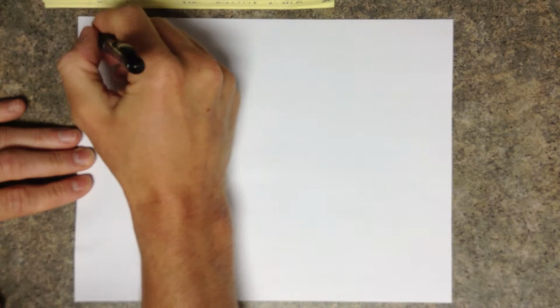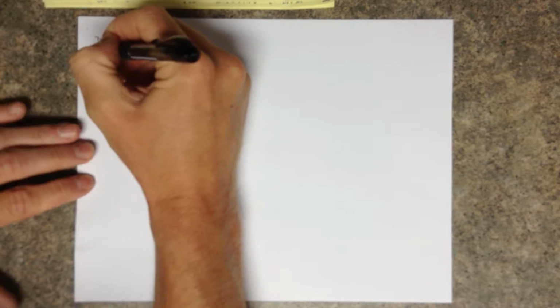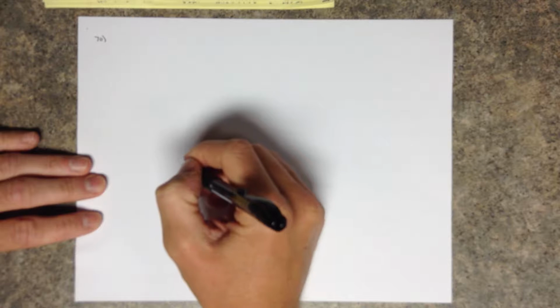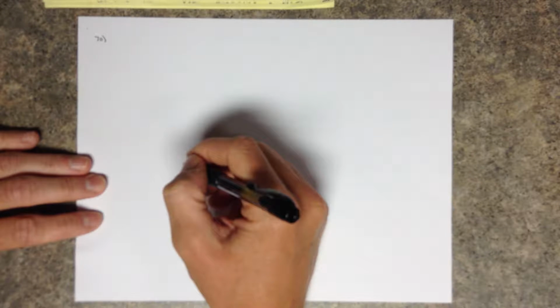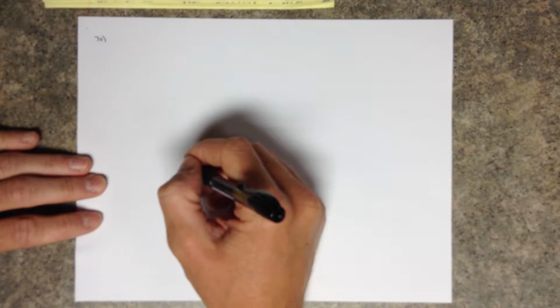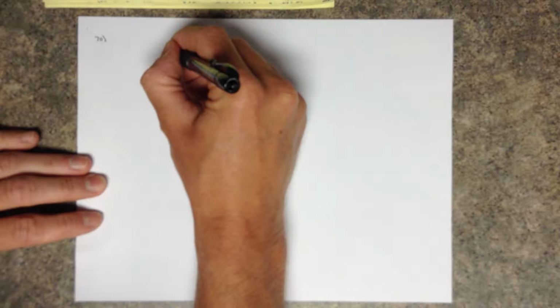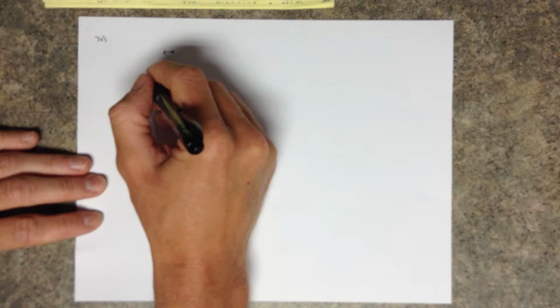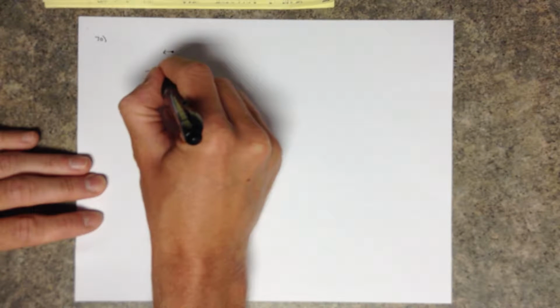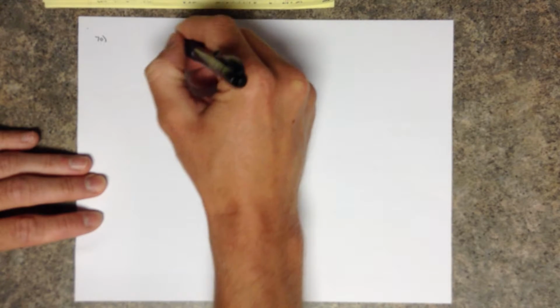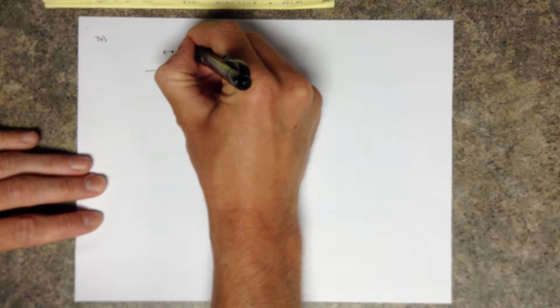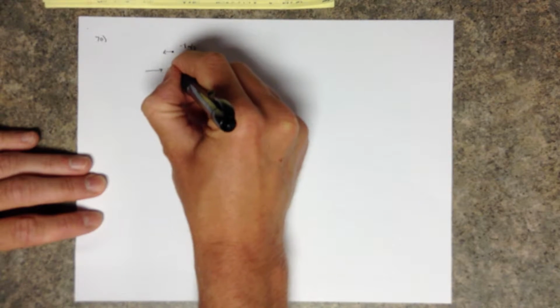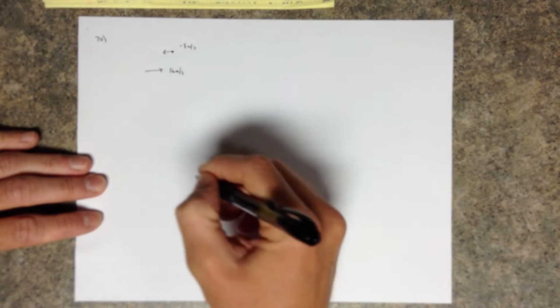This is number 70 in chapter 2. Number 70 has two parts. Part A says that your total displacement is 20. So you're starting out with an initial velocity of -8, and then you turn around at some point, and then your final velocity is 16. So here we're going -8 meters per second, and then finally we're going 16 meters per second.